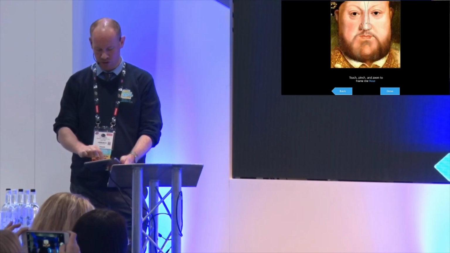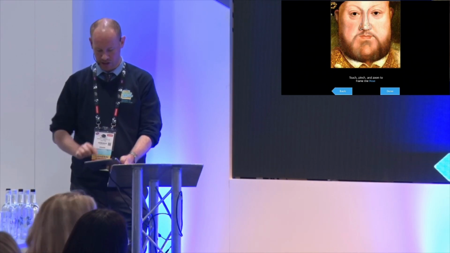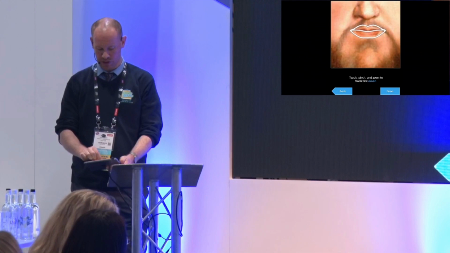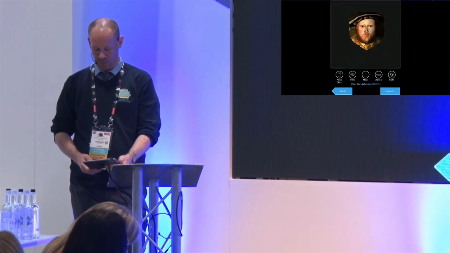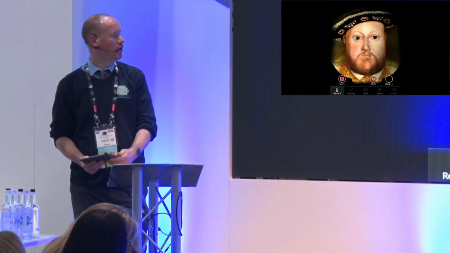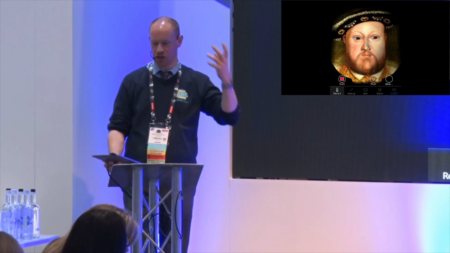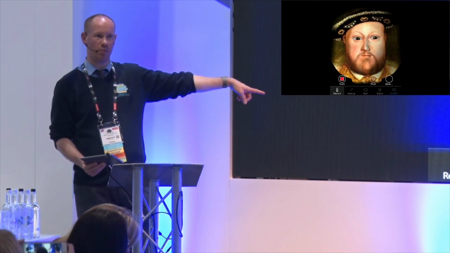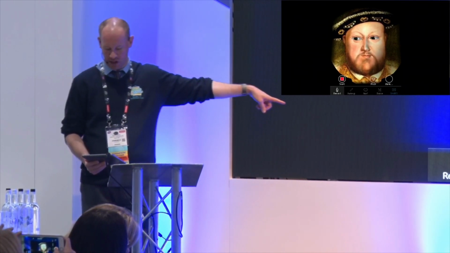Same with the nose. It's always really interesting where children think a nose ends up, sort of right in the middle of the forehead. Obviously, the more time you spend doing this, the better it's going to be. But that's not bad. Press finish. Look at that image now with the eyes moving, the cheeks and everything else. But the powerful bit there, we've got a red record button in the bottom left-hand corner. Press that.